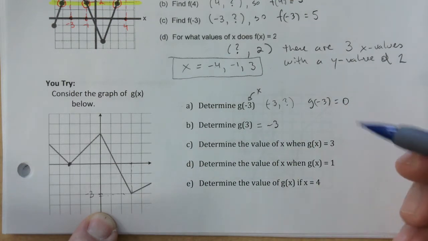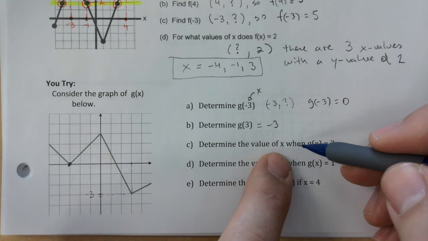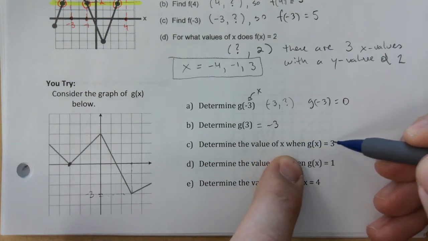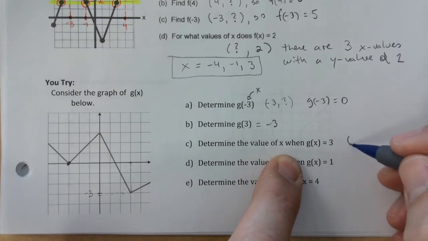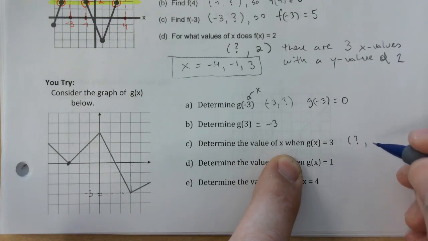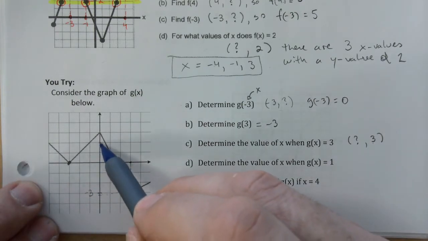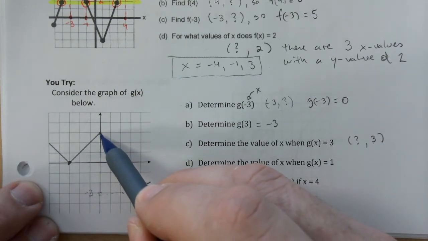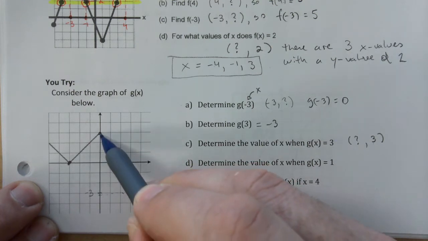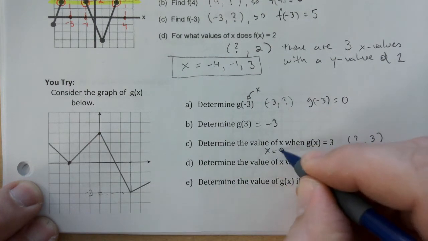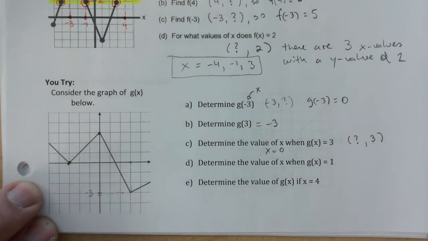Okay, determine the value of x when g of x is equal to 3. So here you're thinking, what's the x value when y is equal to 3? So that's your starting point, right? So you go 1, 2, 3. X is equal to 0. Okay, because x doesn't move here. X is equal to 0 there.